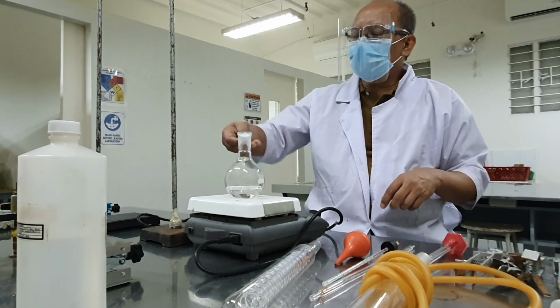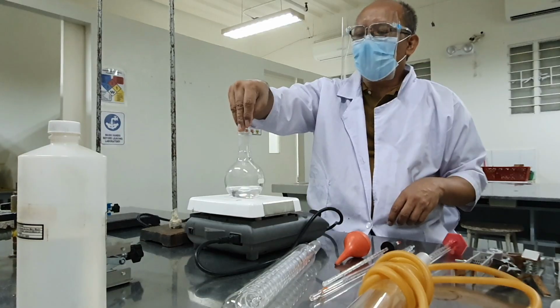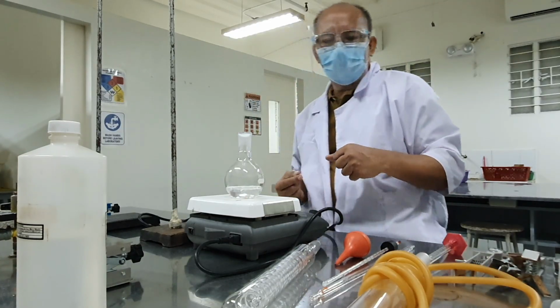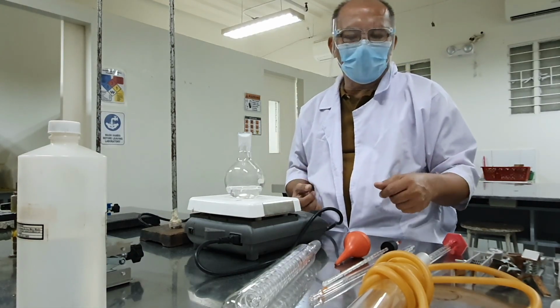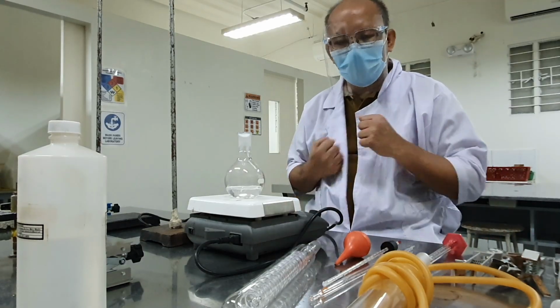If you add these porous stones, they will generate tiny bubbles, so the distillation will become smoother. You can add 4 to 5 pieces of that. That's enough.